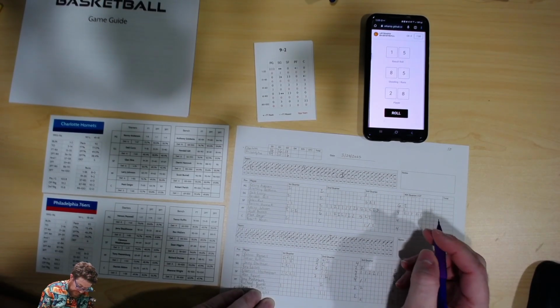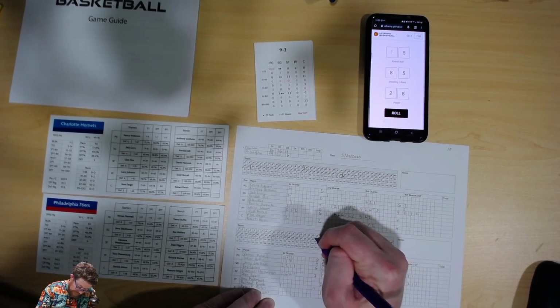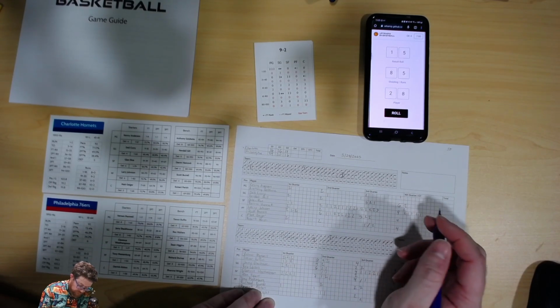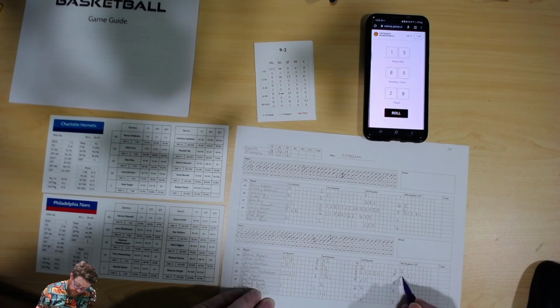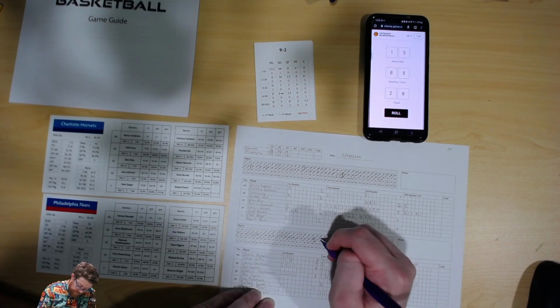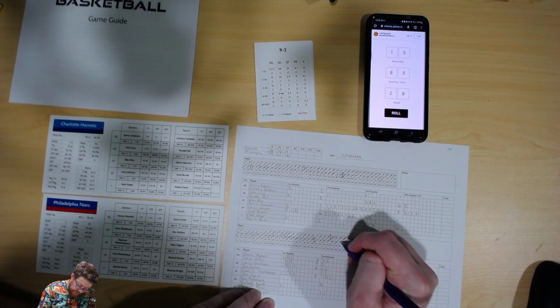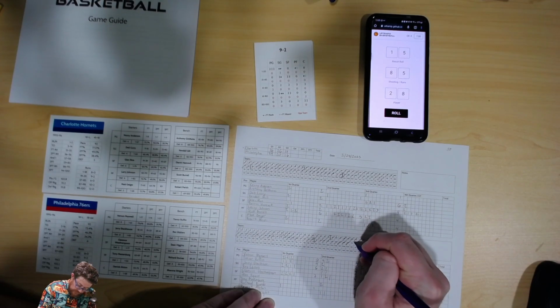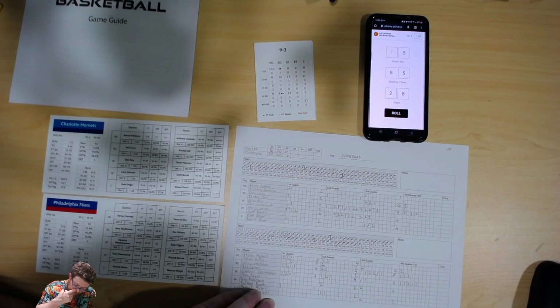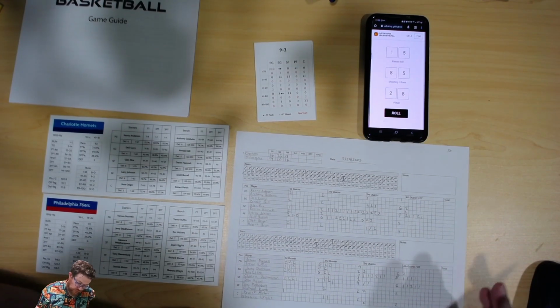Plus another 16 makes it 54, 60. And then 1, 2, 3, 4, 5, 6, 7, 8, 9, 10, 11, 12. It is 77-72.